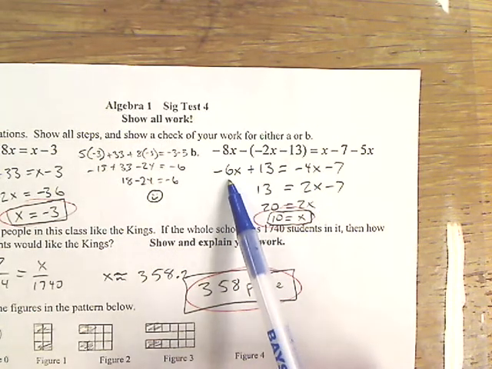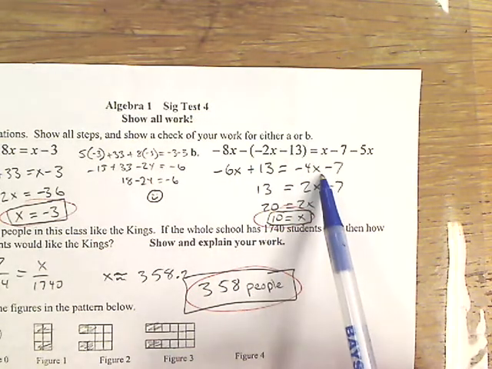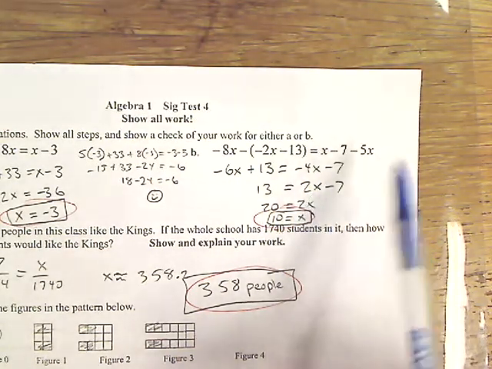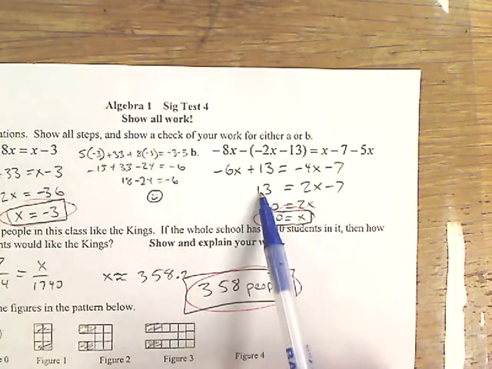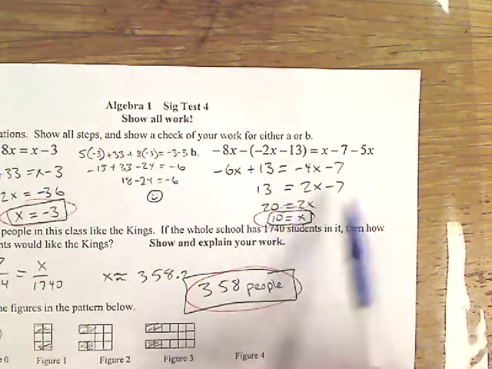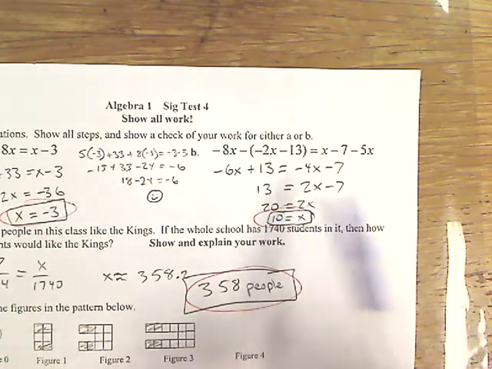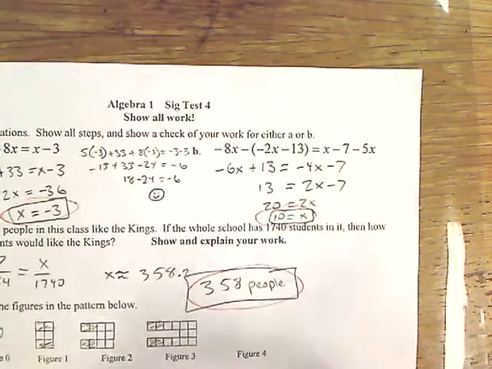I added 6x to both sides of the equal sign, and that's how I got the 2x. Added 7 to both sides, so I got the 20. Divide by 2, I got my x equals 10.